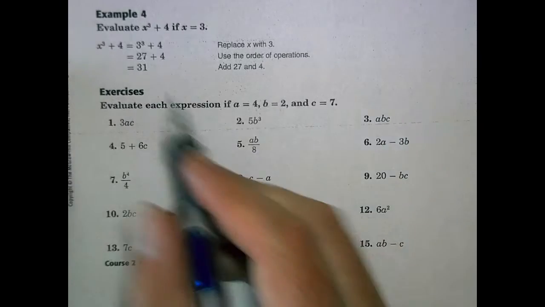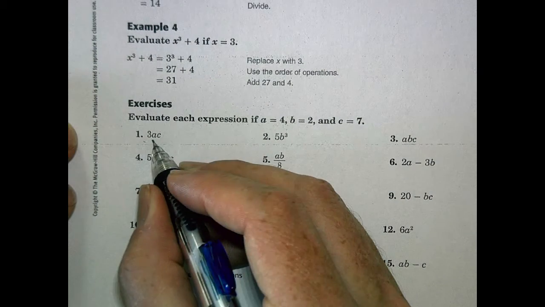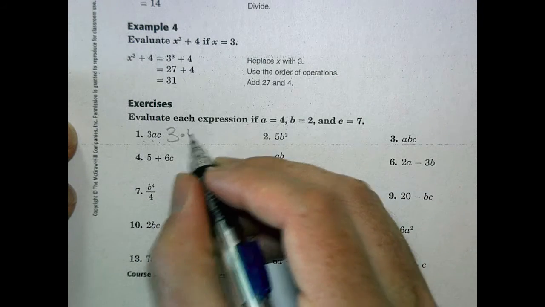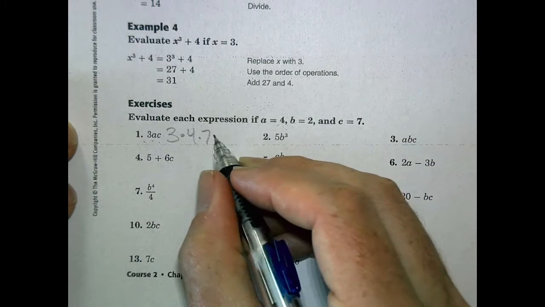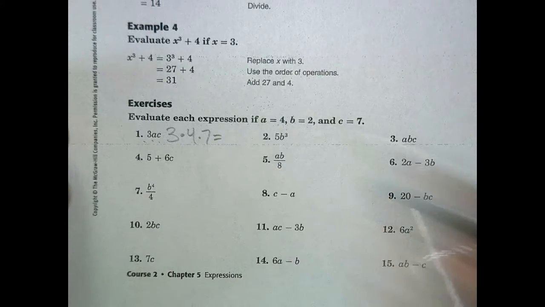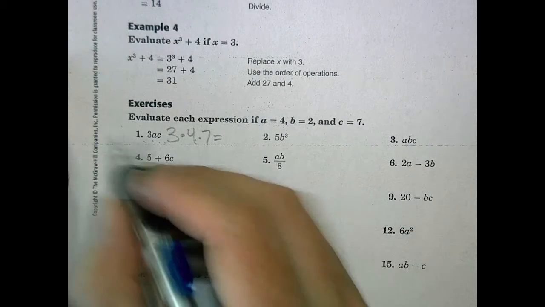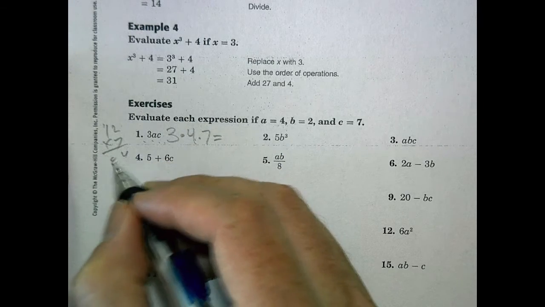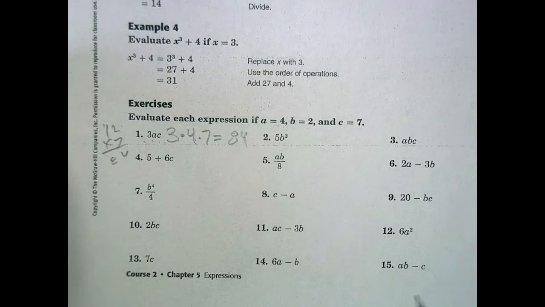So if I was to come down here, I have 3 times AC. This becomes 3 times A is 4 times C is 7. And I multiply across, and I have just a big old number there. 3 times 4 is 12 times 7 is going to be 84, and I have just a big number there.